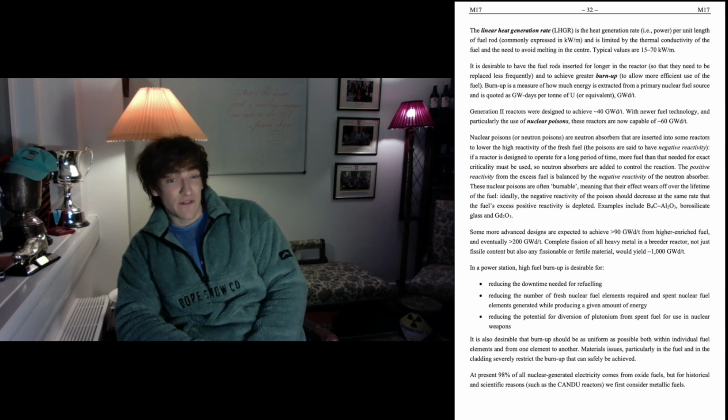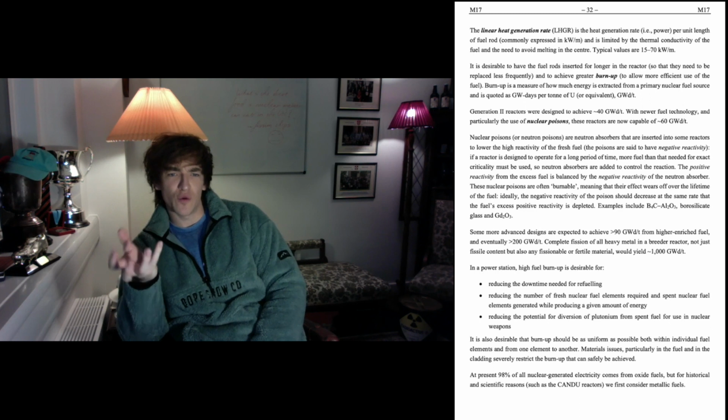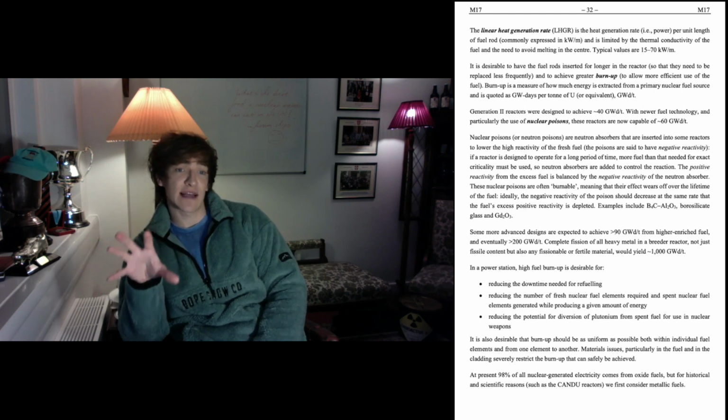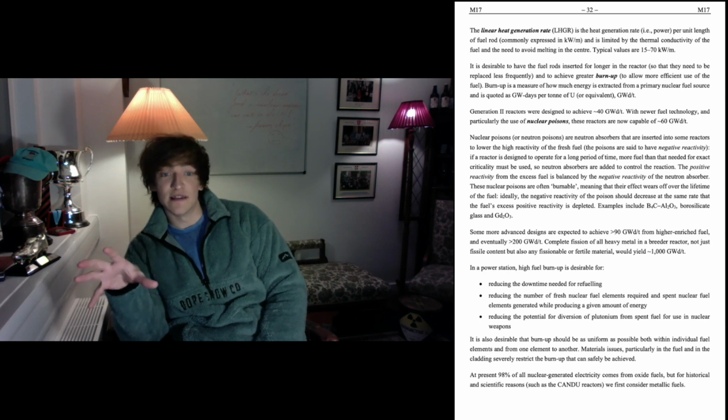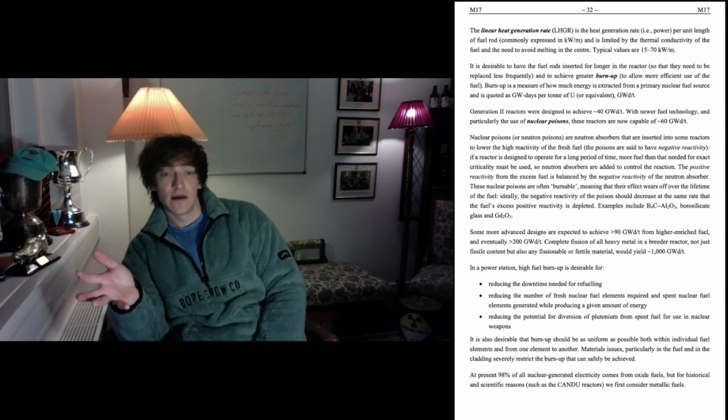Well, the most beneficial advancement has been in the use of neutron poisons. These are highly effective neutron absorbers that can be injected into some reactors to reduce the activity of the fuel. Hence, the poisons are said to have negative reactivity. Okay? So why are they useful?